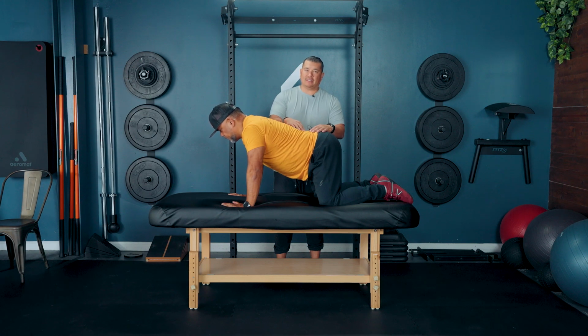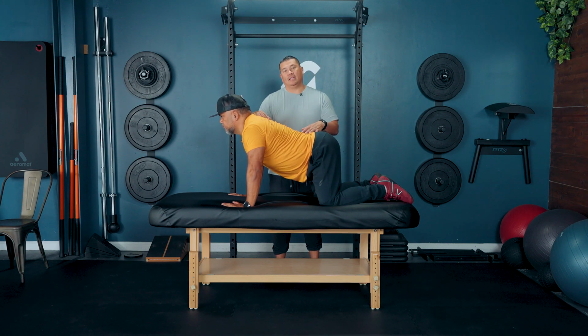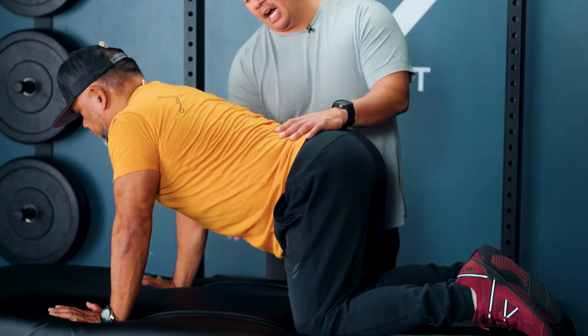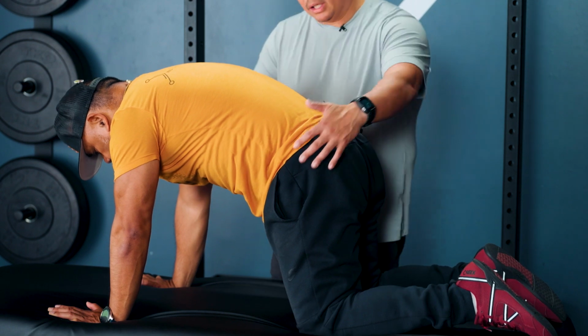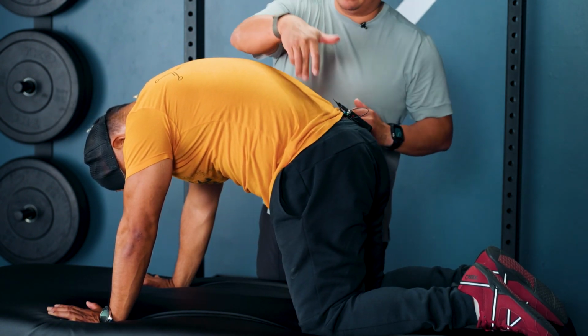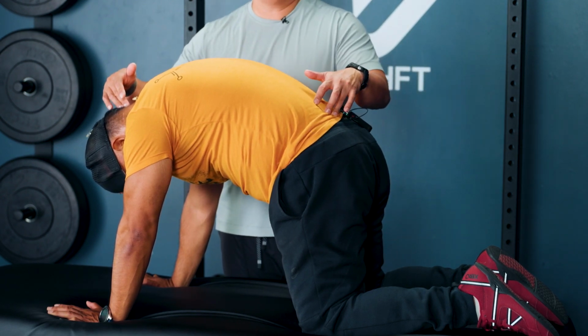So we want to utilize the lumbar spine, we want to utilize the shoulders, and we want to utilize the thoracic spine. And so this is what we're going to do. We're just going to tuck our belly up as far as we can here. We're going to tuck our butt underneath us, and we're going to try to open every single joint of that spine as we go through all the way up to the neck.